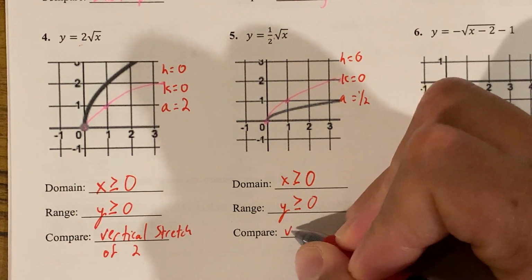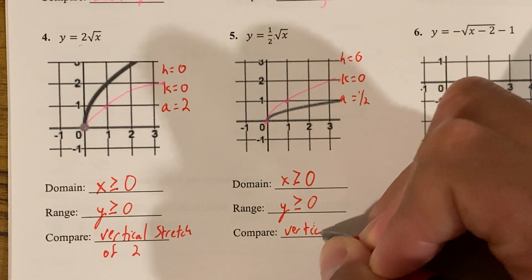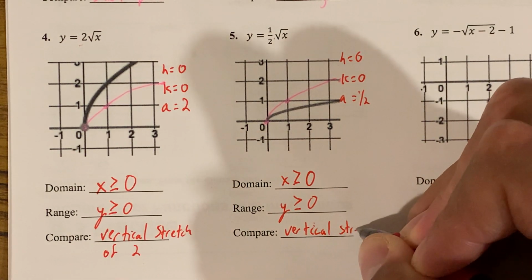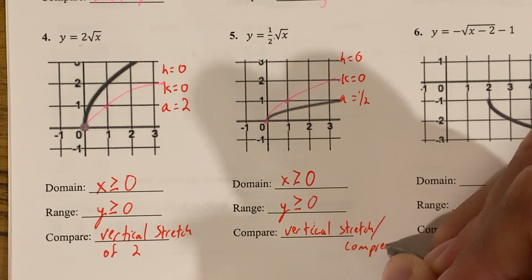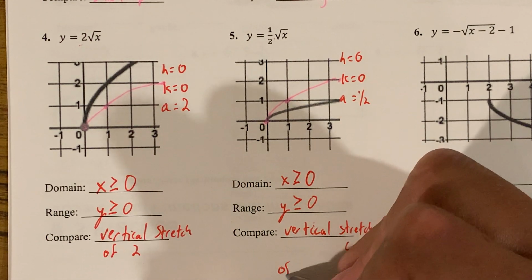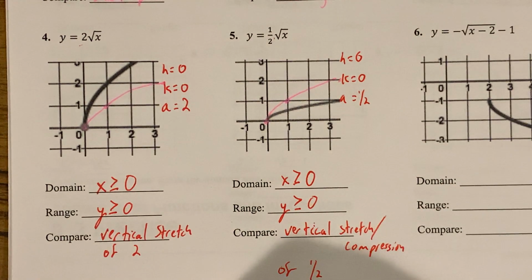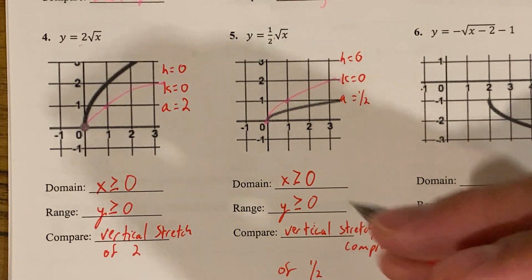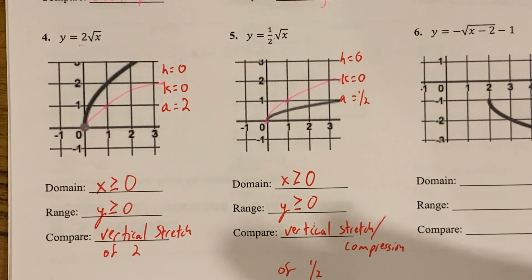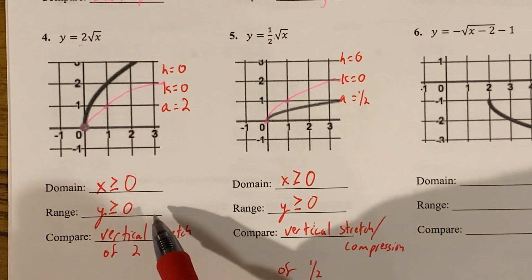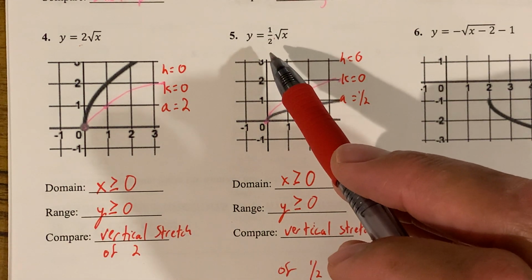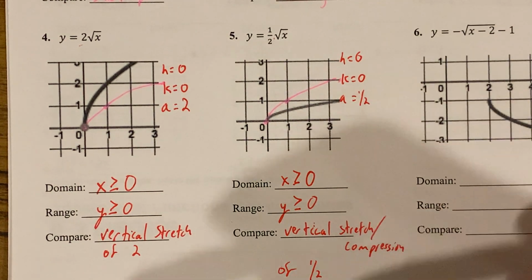But now, a vertical stretch or compression of 1/2. Okay, compression because we're making it thinner, skinnier, kind of like we're pushing down on that original parent function. Okay, and that happens whenever A is a fraction. If A is a number bigger than 1, it's a stretch. If A is smaller than 1, or it's a fraction, it's a compression, we're squeezing it down.